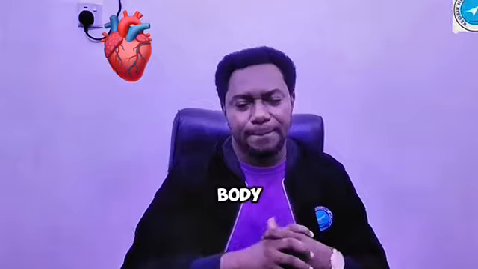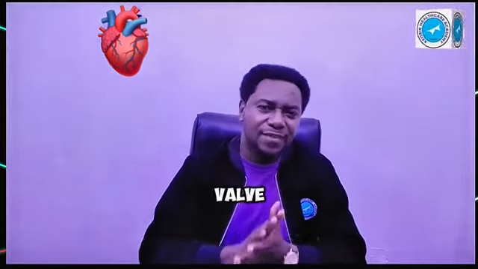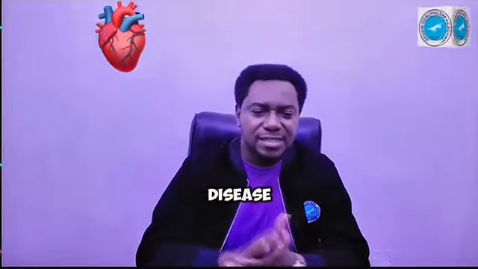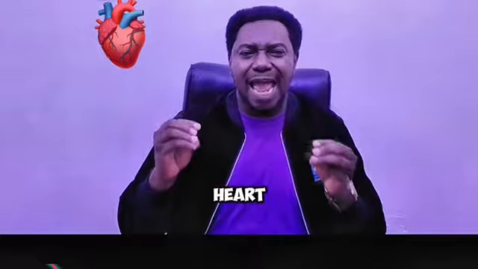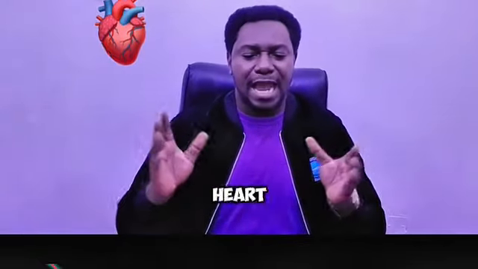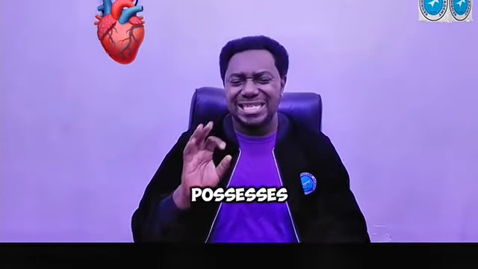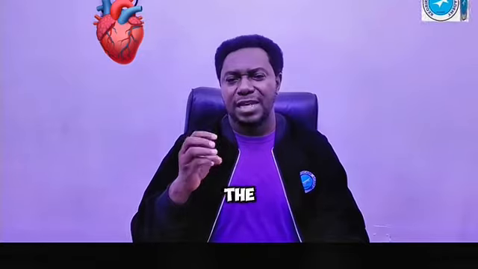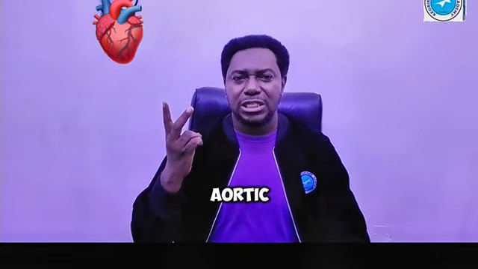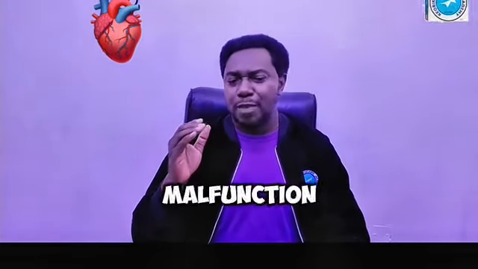need of the body. The next category of heart disease is what we call heart valve disease. It is a condition that indicates a problem with the heart valves. It could happen to any of the heart valves. You know that the heart has 4 chambers, and each of these chambers possesses a valve. Alright? We have the likes of the tricuspid valve, the aortic valve, the mitral valve, and the pulmonary valve. So, any of these valves could malfunction.